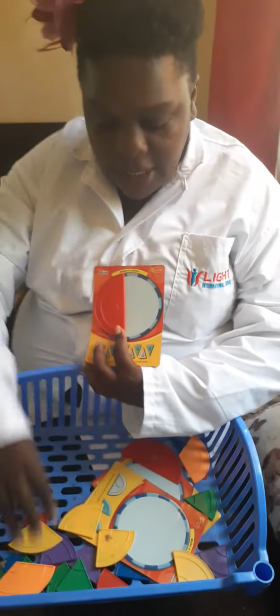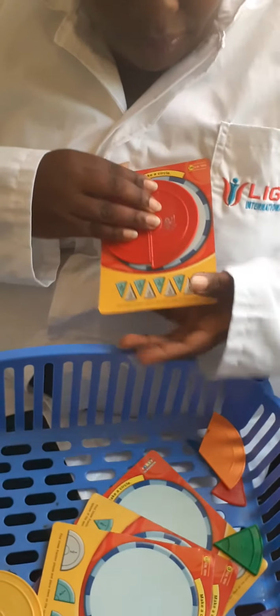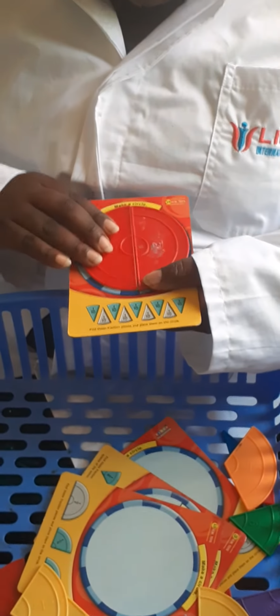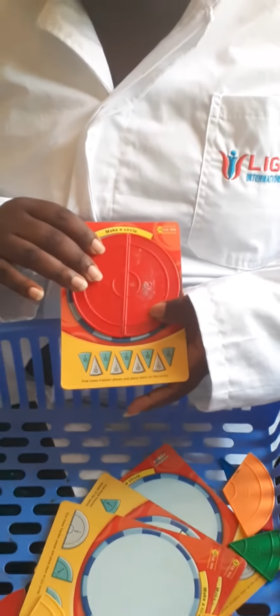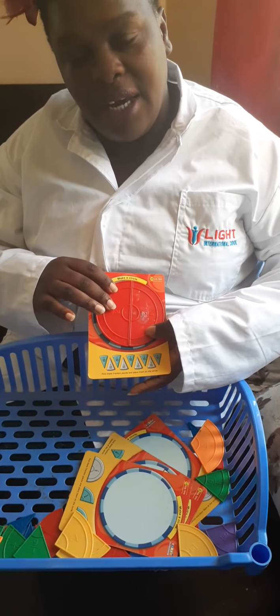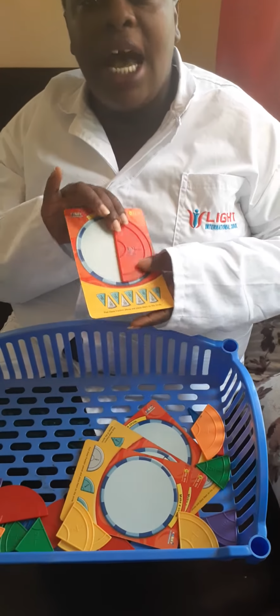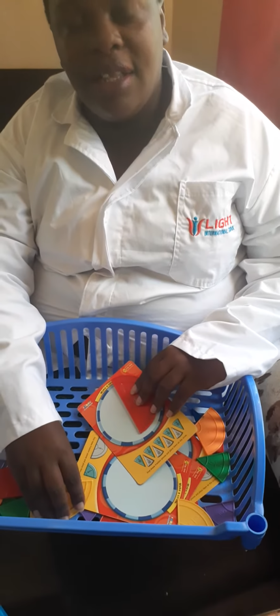You realize that if I put two halves here, I will have my whole. So two halves make a whole. But if it's just one, it's just a half.